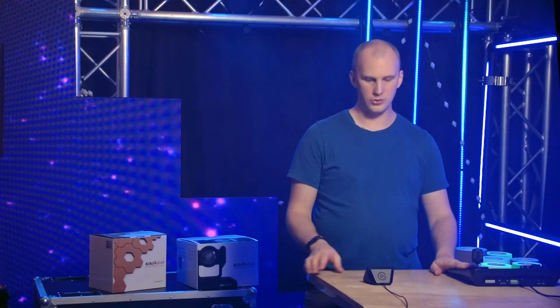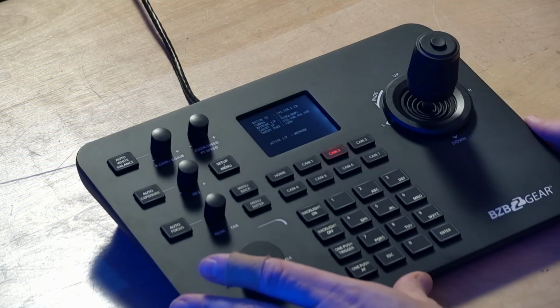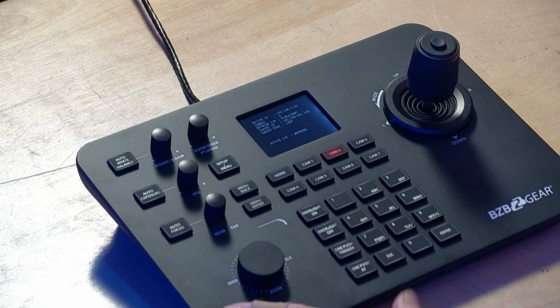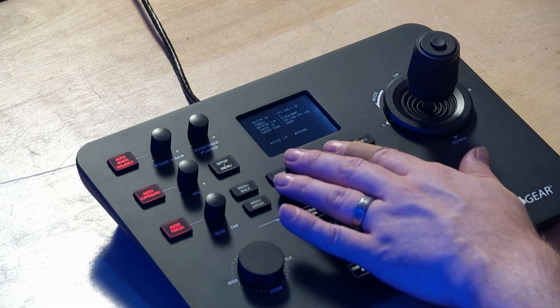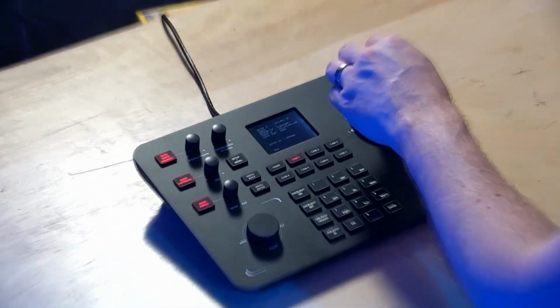What's really cool though, and if you're going to do a lot of moving around, is these cameras have controllers as well. So this is one of theirs. This is actually one of their older models, the BG Commander. And it allows you to simply select a camera, for example, this one, and then you're able to adjust all the different parameters, right?